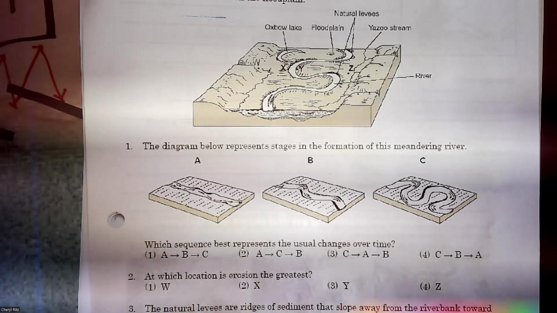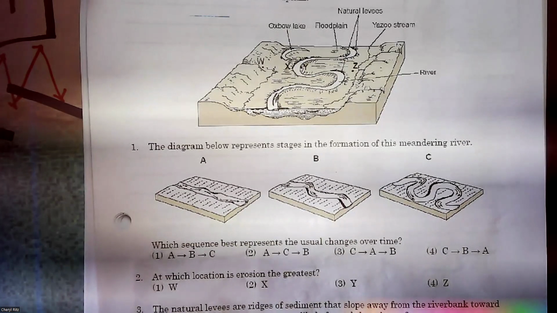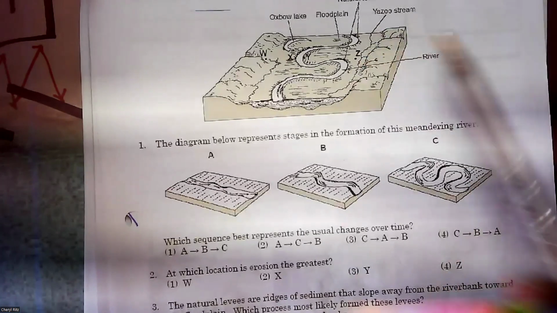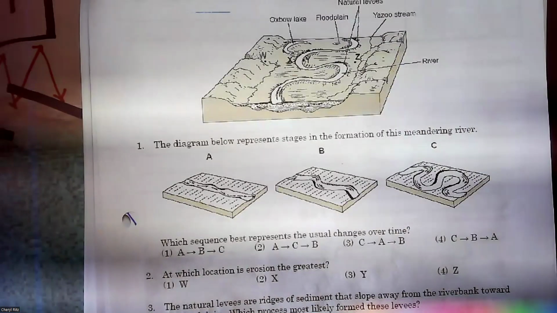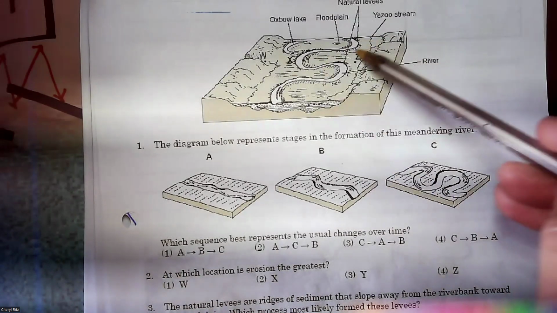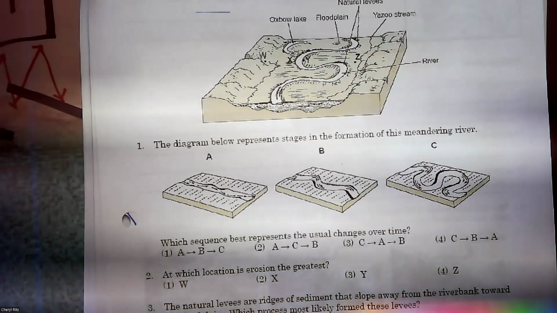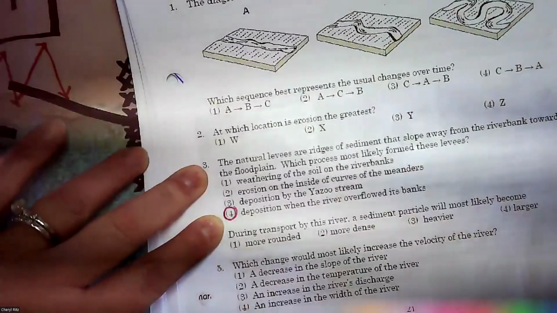And the sediments, they're asking, well, how'd they get there? So they're ridges of sediments. The answers say by weathering, erosion, or deposition. Which one's going to drop off those sediments? Weathering, erosion, or deposition? Deposition drops off sediments, guys. And then the answers are by the Yazoo streams or when the river overflows. Which one do you think is going to drop off the sediments right here next to the river? 3 or 4? Yeah, that's 4. So deposition when the river overflowed.